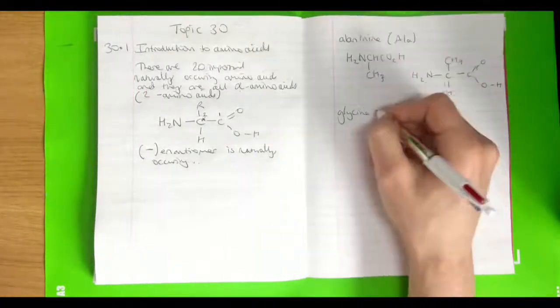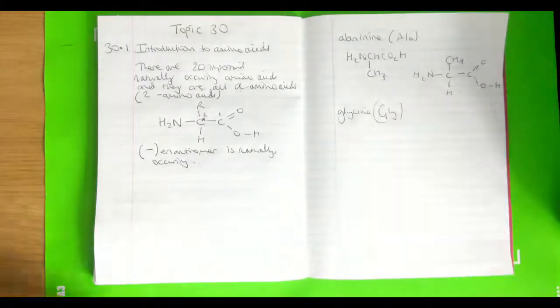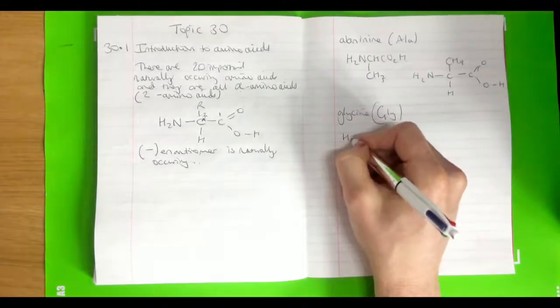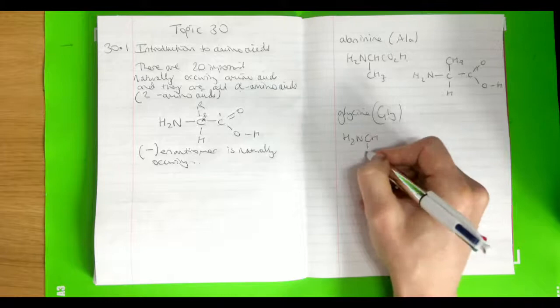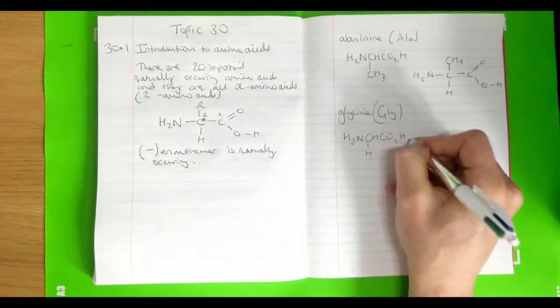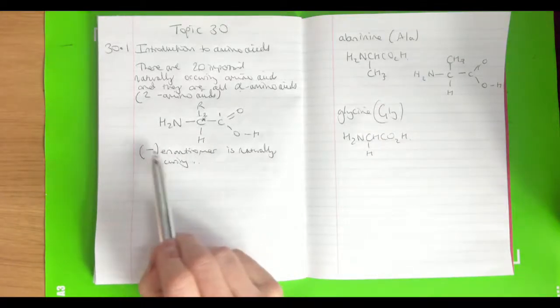Glycine. And that's abbreviated GLY, like that. And this time the R group is a hydrogen. Now this is the only one which doesn't have a positive enantiomer and negative enantiomer.